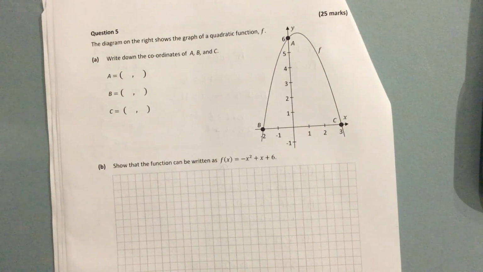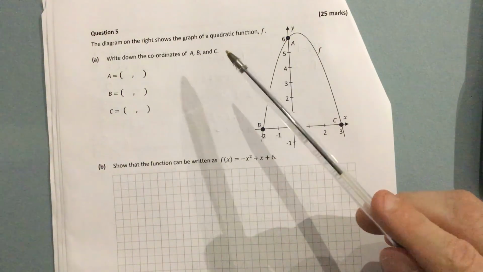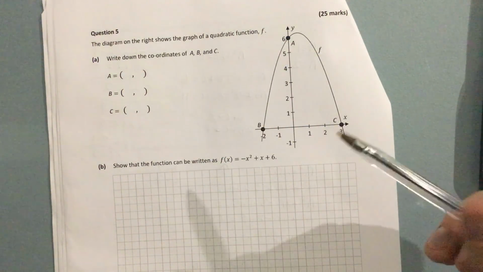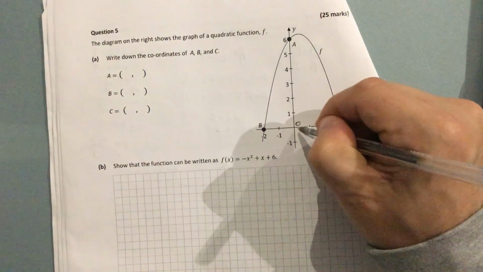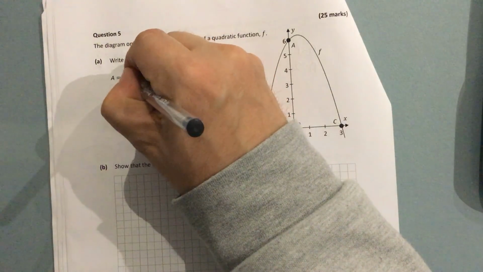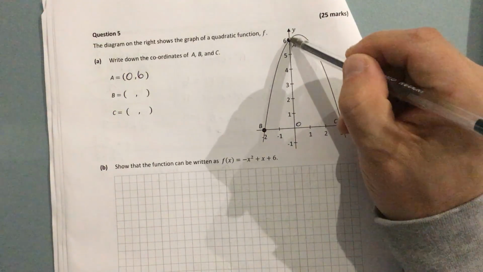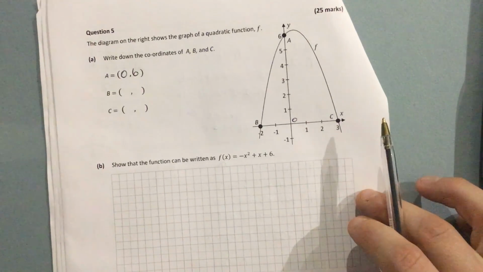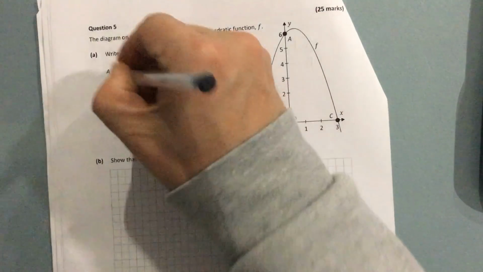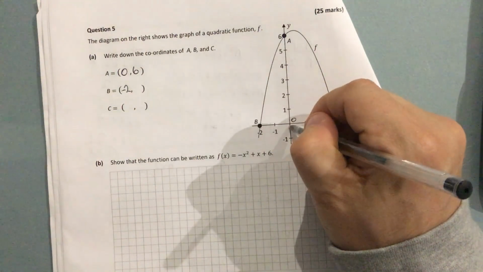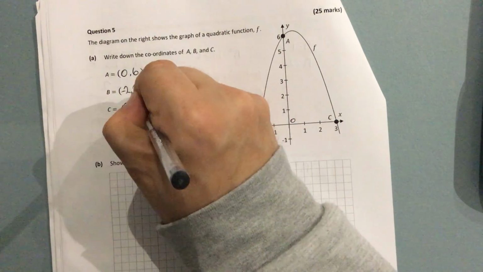So now question 5. It says here that the diagram on the right shows the graph of a quadratic function f. Write down the coordinates of a, b, and c. So firstly, a, I can see it crosses the y-axis. Okay, because remember that x is 0, so I cross that at 0, 6. Whenever it crosses the y-axis, x is always 0. And then for b, what I can see here, the roots of the equation, this is at minus 2 on x, and it's 0 on y. Likewise here, c is 3, 0.